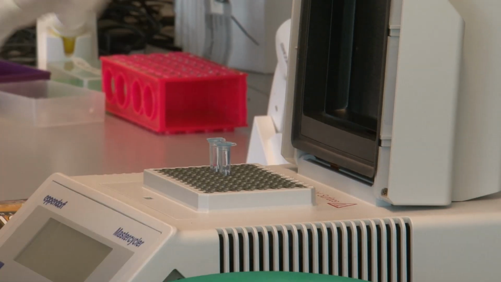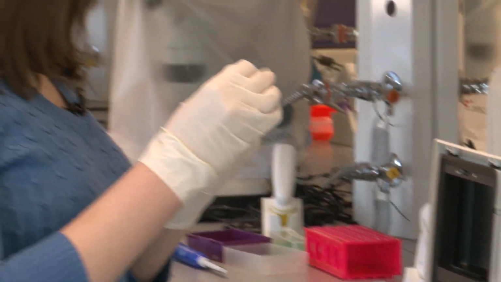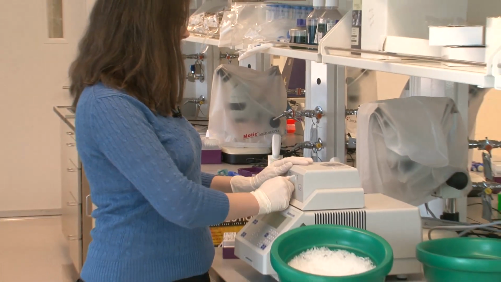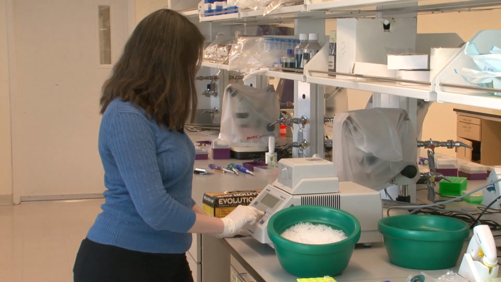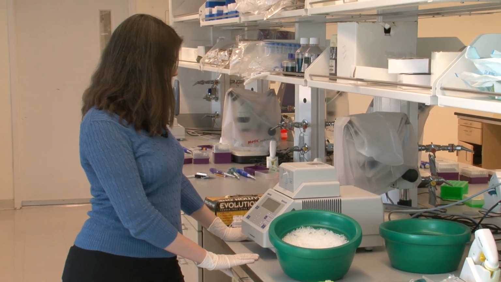So when I've put all 4 of my tubes into the machine, I just close the lid, lock it down, and then I hit start, and the program's going to start running.